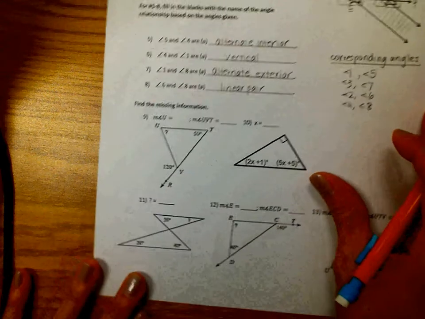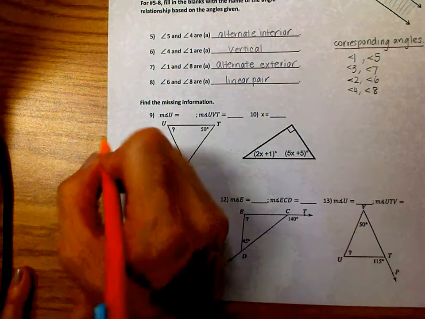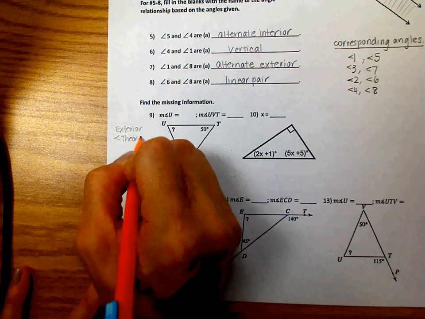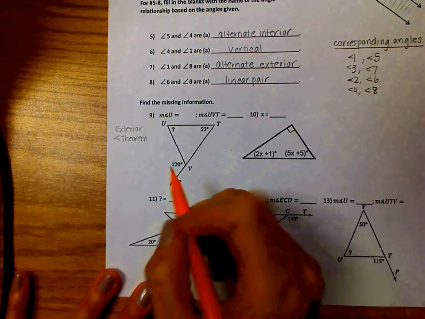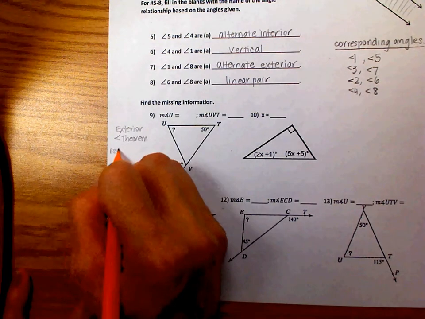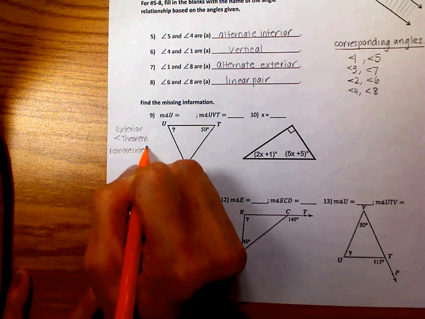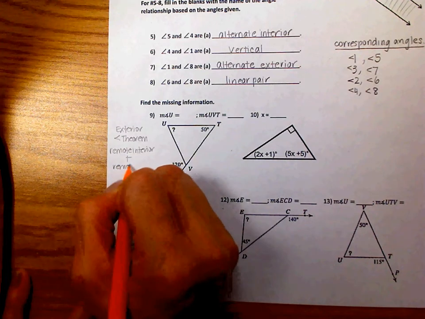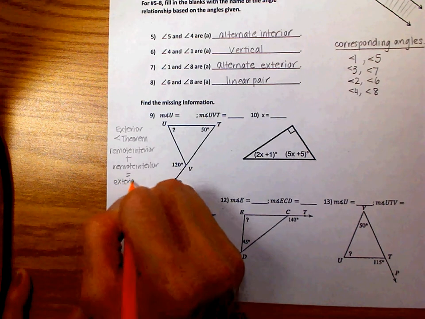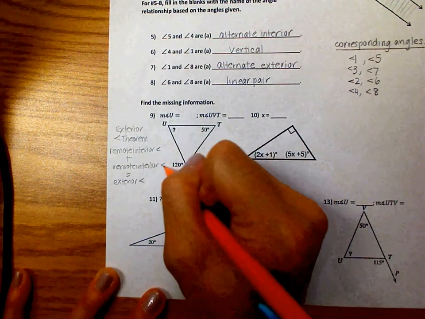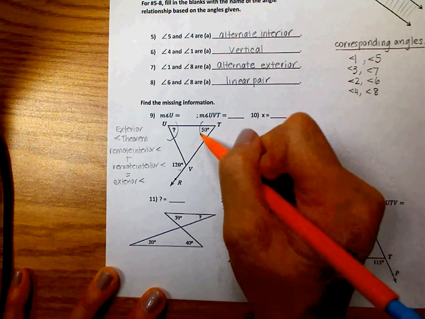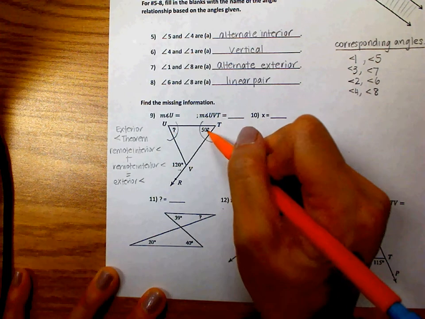Let's go to number 9. Now number 9, you're going to use the exterior angle theorem. Okay, so why? Because I see an exterior angle here. And remember, exterior angle theorem says remote interior angle plus another remote interior angle is equal to the exterior angle. So if you look here, this is a remote interior angle when you look at it in terms of this exterior, and this is remote. Remember, the two remote interior angles add up to be the exterior.